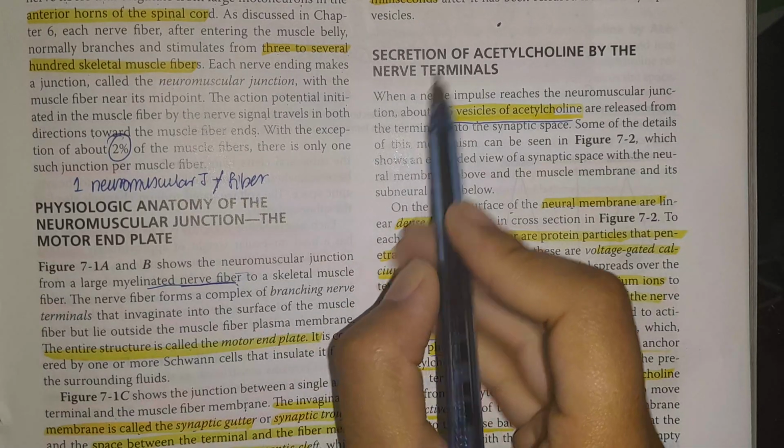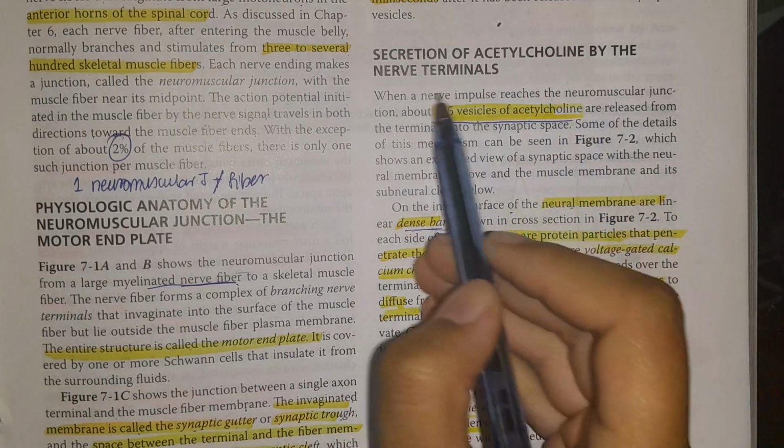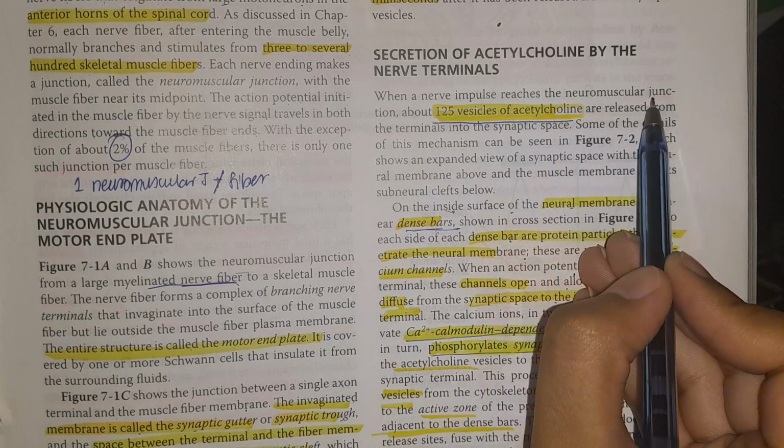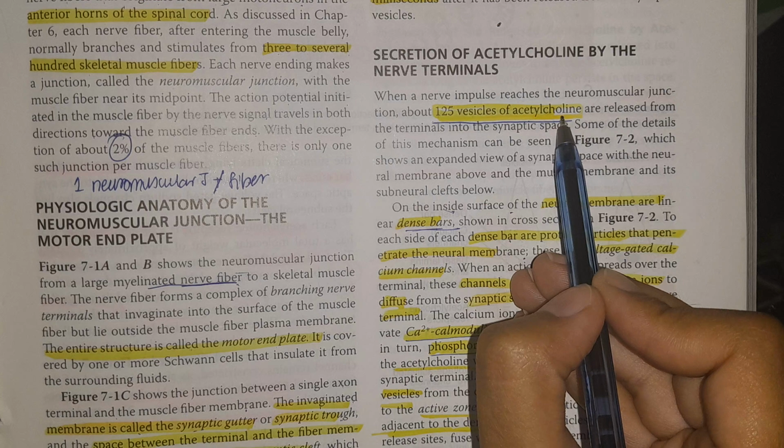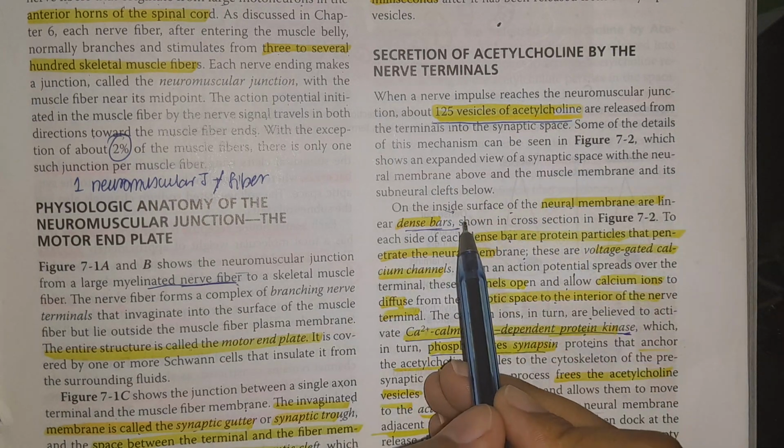So now they're saying, secretion of acetylcholine, how does it take place? When a nerve impulse reaches the neuromuscular junction, 125 synaptic vesicles containing acetylcholine are released. Now what will happen?